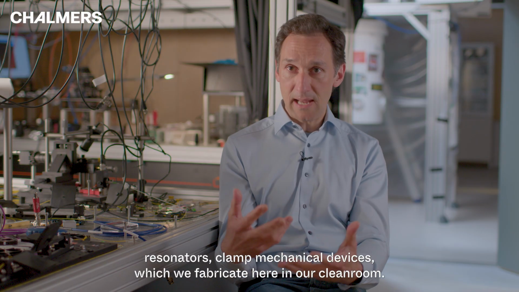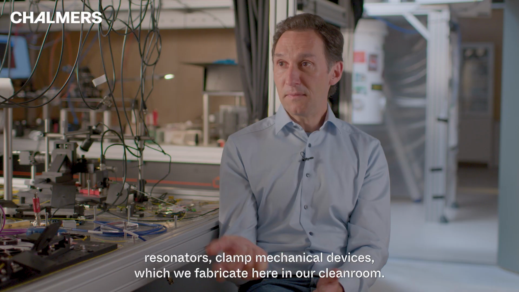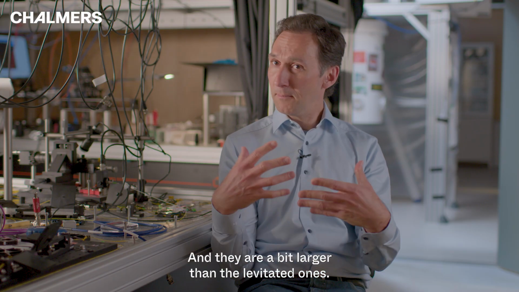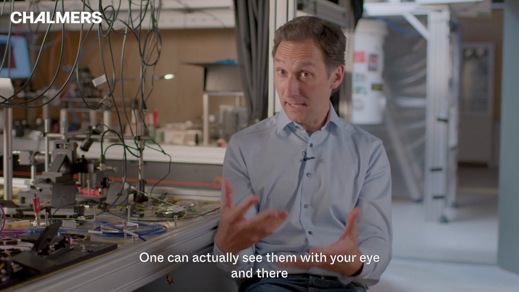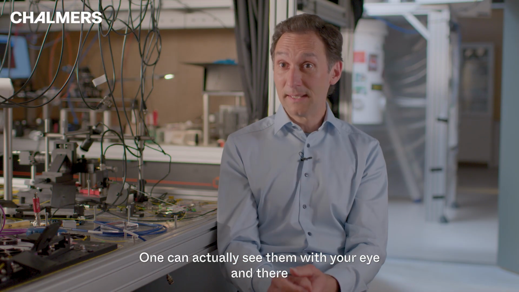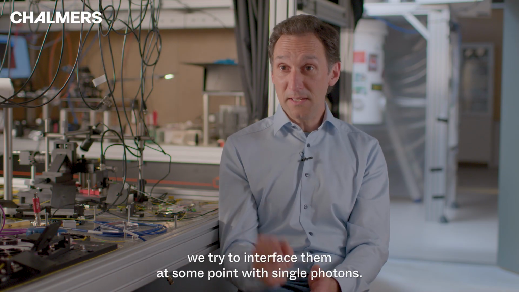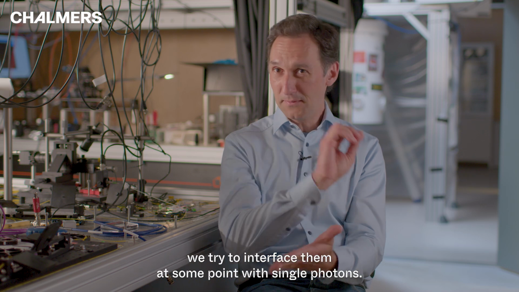Yeah. And in the lab where we are currently, we have a different type of systems, basically mechanical resonators, clamped mechanical devices, which we fabricate here in our clean room. And they are a bit larger than the levitated ones. One can actually see them with your eye. And there we try to interface them at some point with single photons.